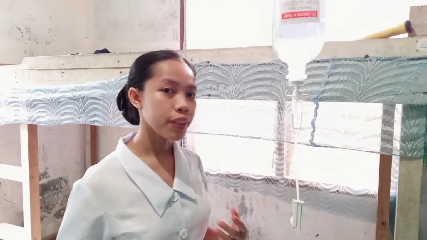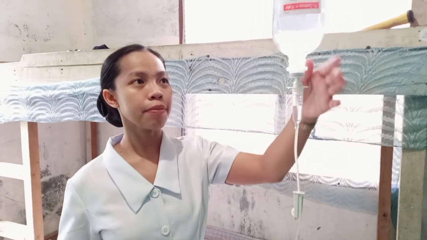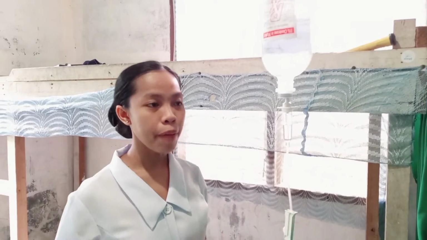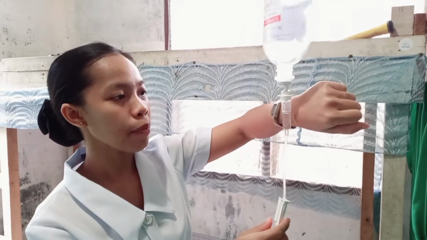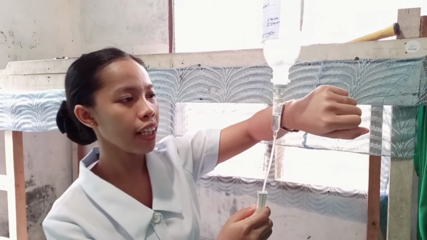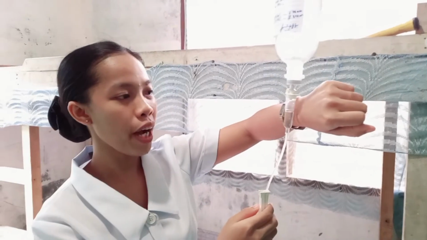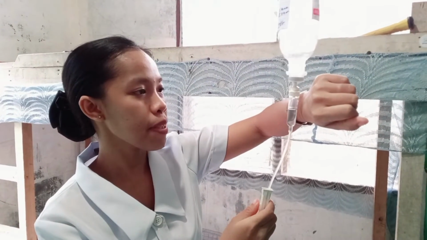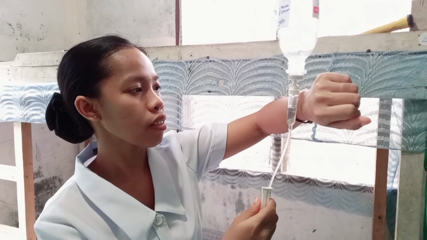After computing the flow rate and placing the IVF label to the IVF, we will regulate by placing our watch close to the chamber of the microset or macroset, and we will match the drops to our watch.